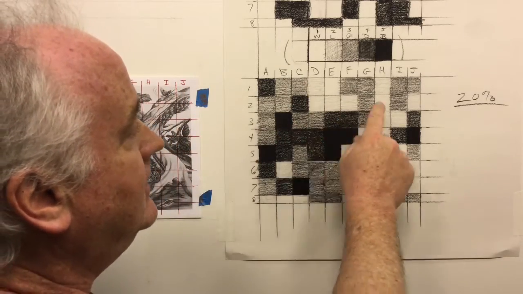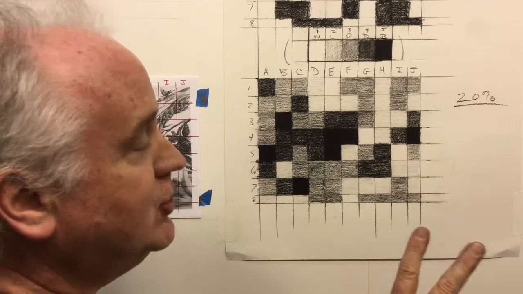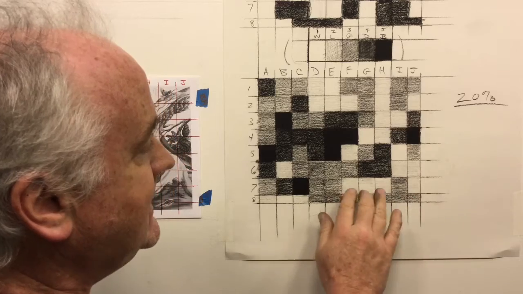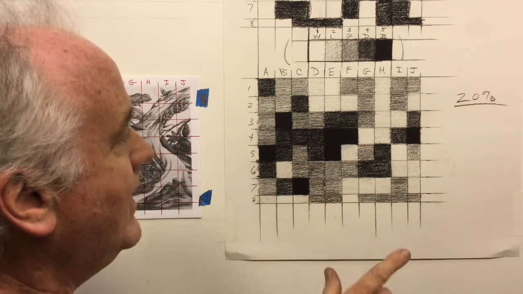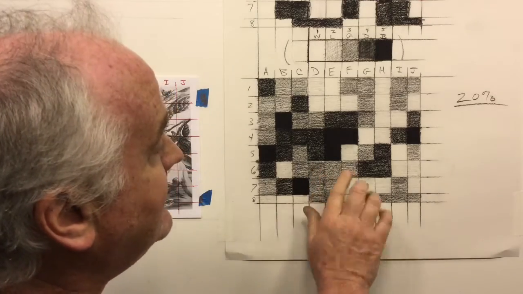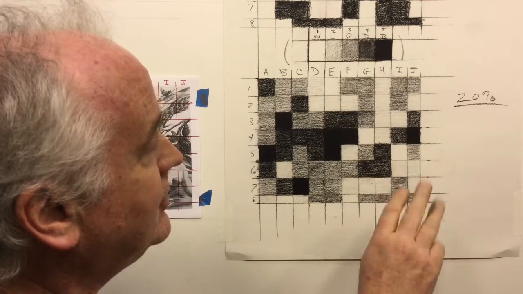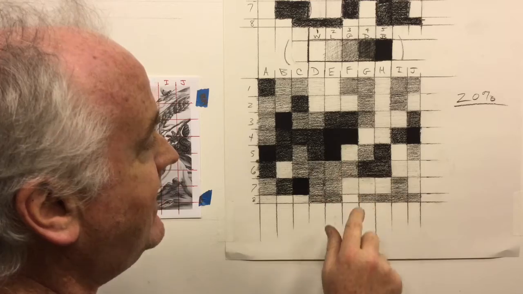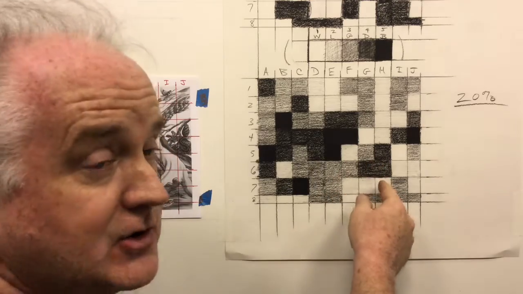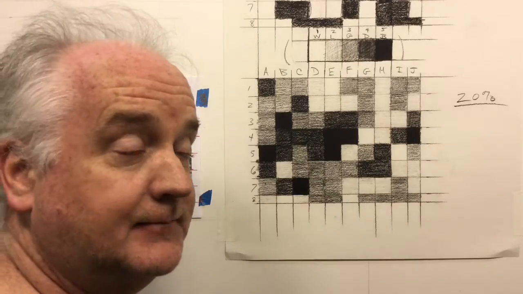Then we have the tone number 2, the light gray, and I tried to keep that consistent, the same gray tone throughout. A lot of medium gray. Tried to make sure that the medium gray, that 3rd tone, is consistent everywhere you find it, and that it's different from the dark tone, and the dark tone is different from the black.